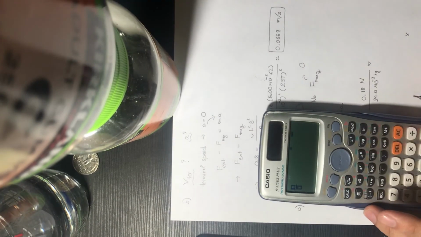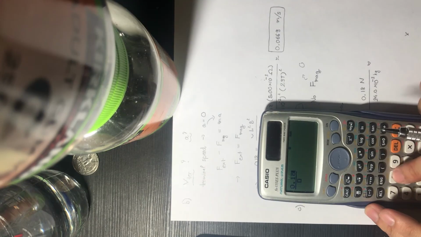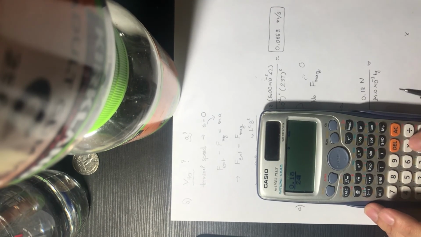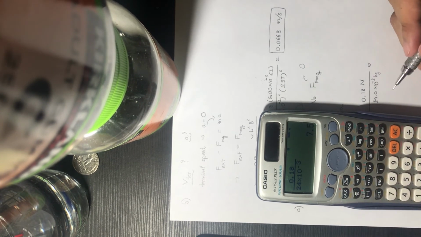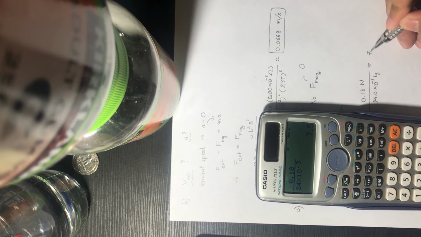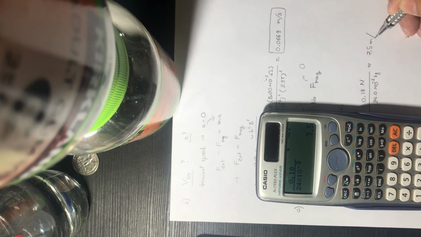And then we have 7.5 meter per second square.